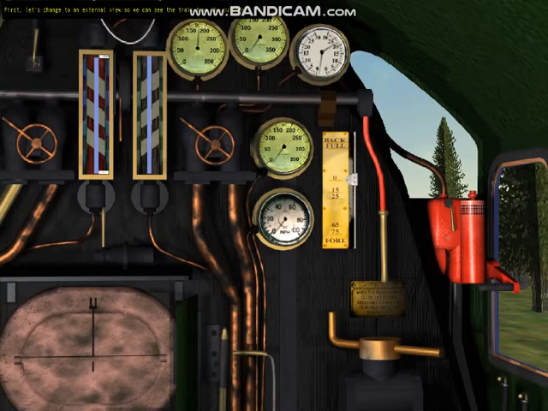First, let's change to an external view so we can see the train from the outside. Follow the instructions written on the screen to change to External View 1. Well done.